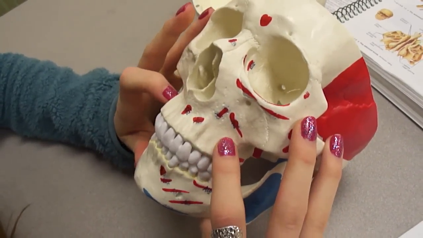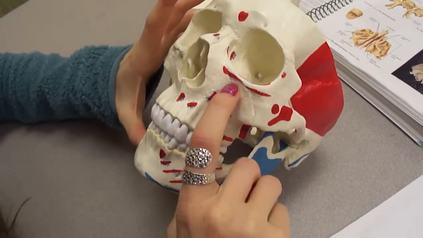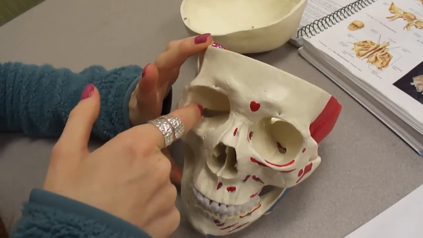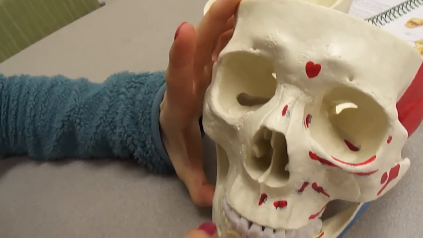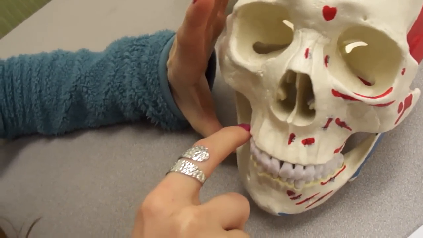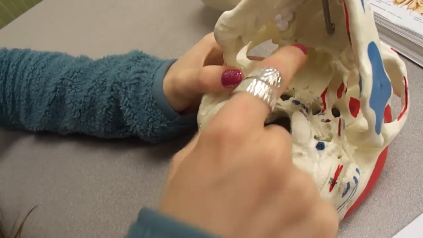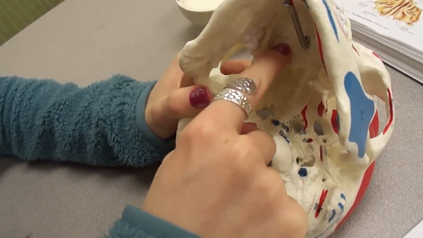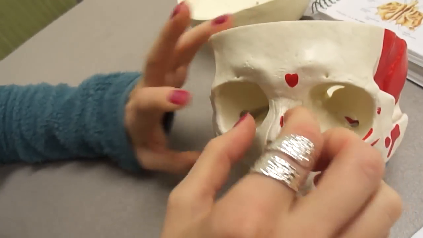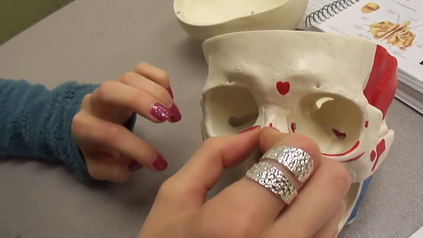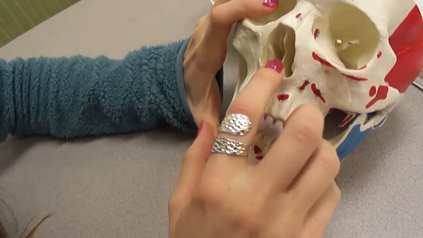Now we'll go to your maxilla. Your maxilla has the infraorbital foramen, which you see right here, and then your inferior orbital fissure. The maxilla, just like the mandible, has your alveolar margin, and if you flip it over, you'll find your horizontal plate and your palatine process. Also, you have two nasal bones, and then two lacrimal bones, and you will find your vomer.